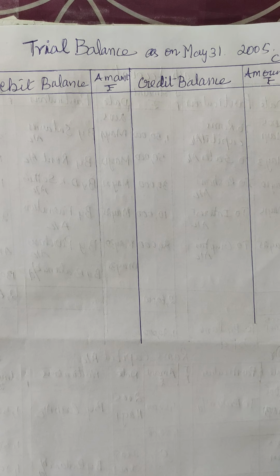Now we are going to do the trial balance. What is trial balance? When all the transactions are recorded on the basis of double entry system, every transaction is recorded twice, once in the debit side and once in the credit side. The journal entries have debit part and the credit part. Both these parts are equal.